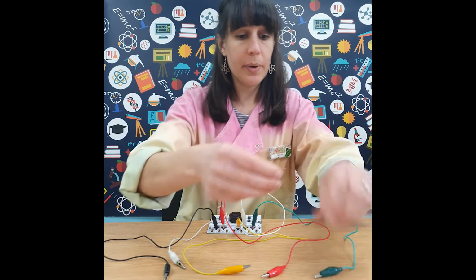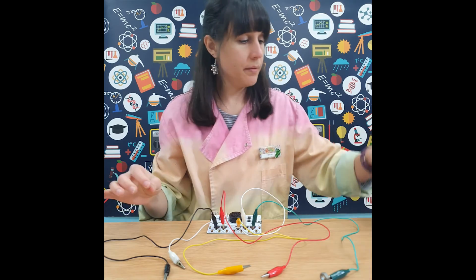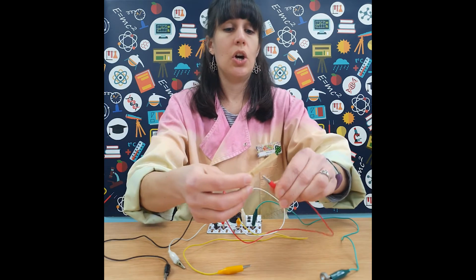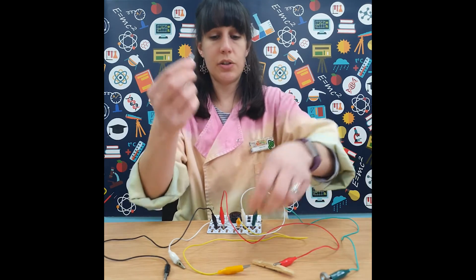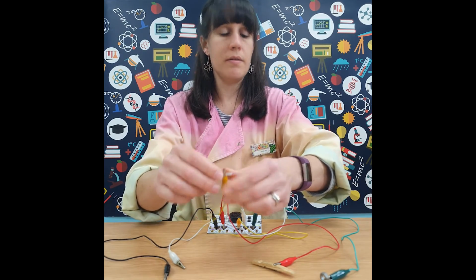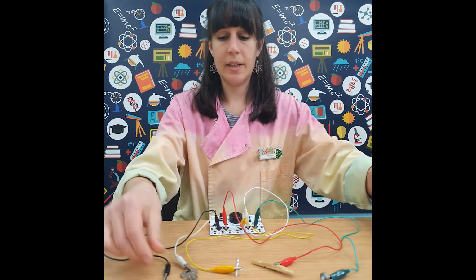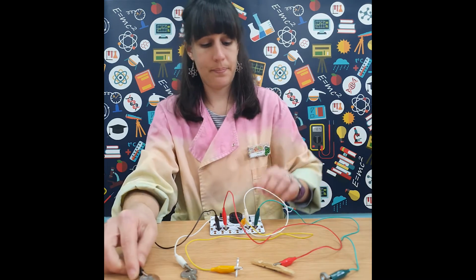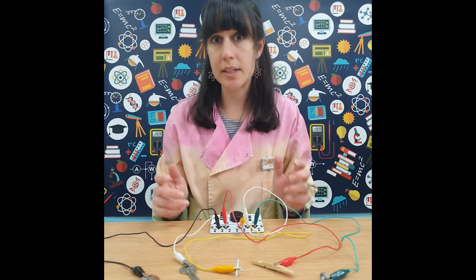So I'm going to put a metal nut on the green one. I'm going to put a piece of wood on the red one. I'm going to put a screw on the yellow one, a key on the white one, and a penny on the black one. Now what we're going to look at is whether or not these objects can conduct electricity.